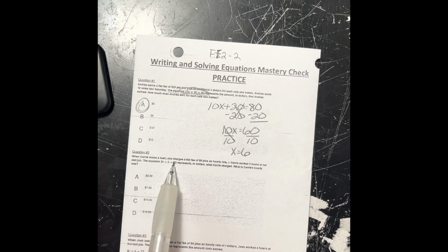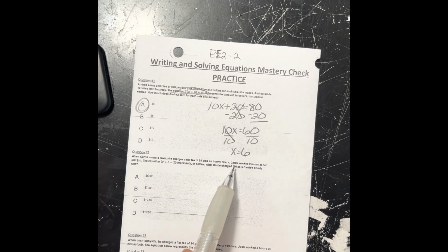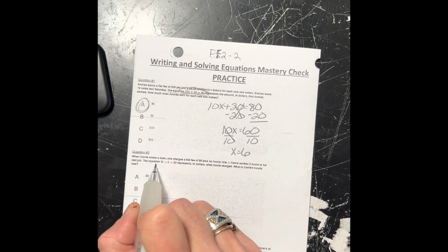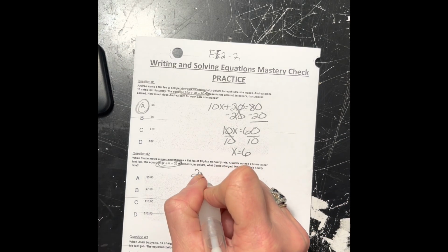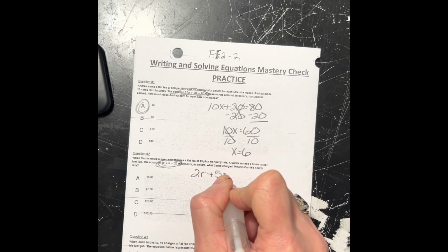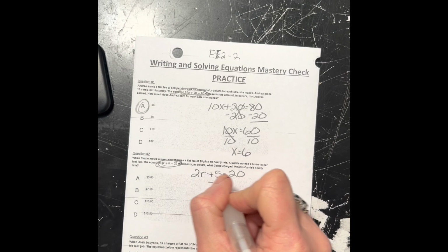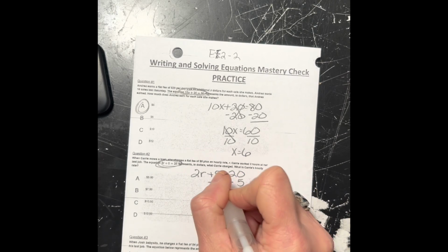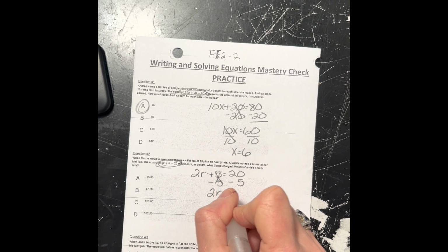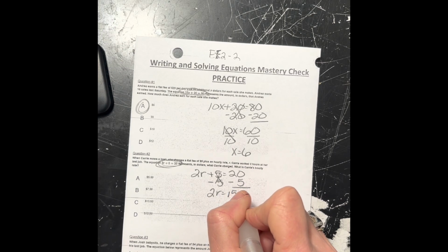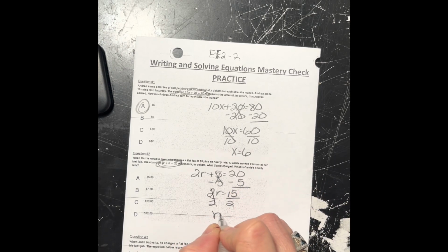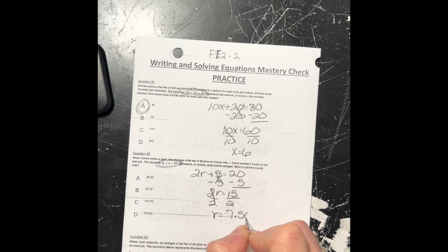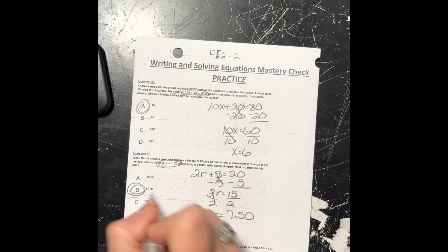When Carrie mows the lawn, she charges a flat fee of $5 plus an hourly rate. The equation, look at there, gave us the equation. Ha! Love it when it gives us the equation. R plus 5 equals 20. Subtract 5 from both sides. 2R equals 15. Divide both sides by 2, and R equals $7.50. B.